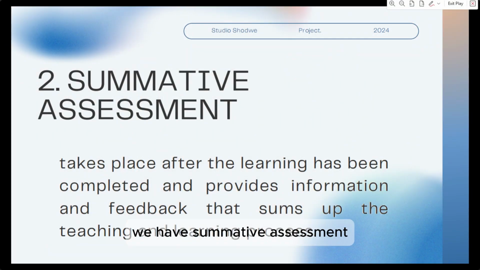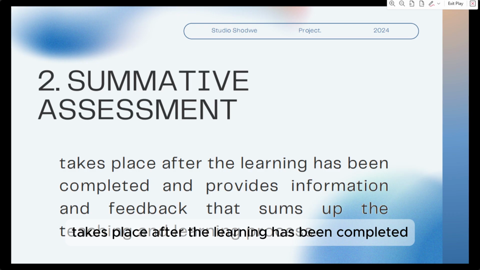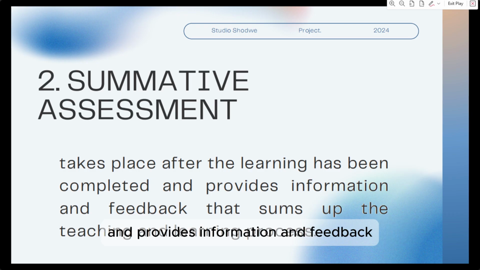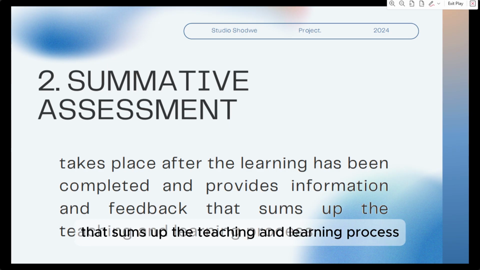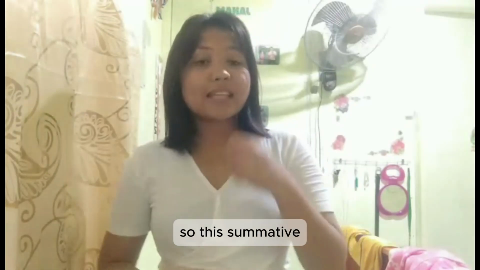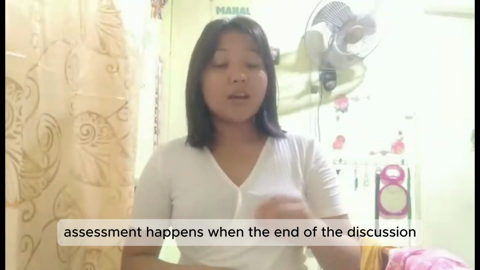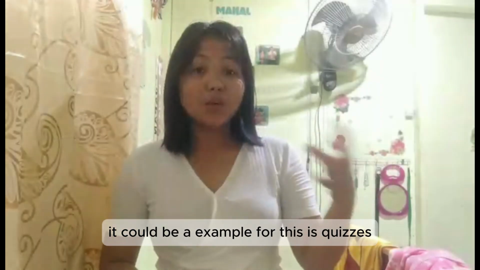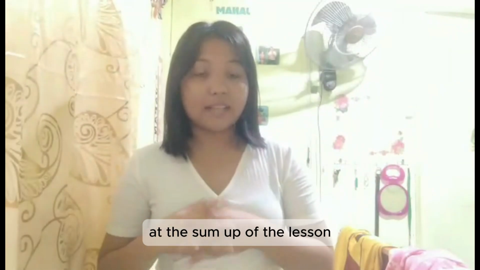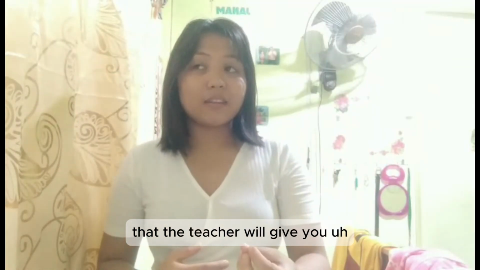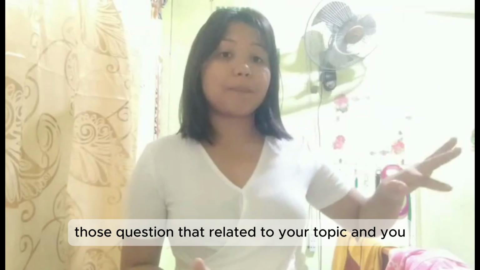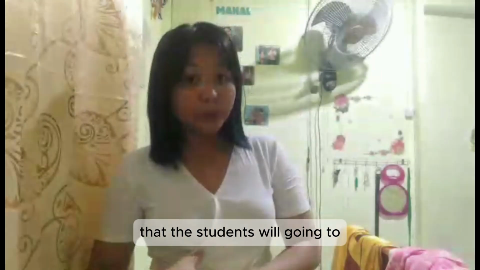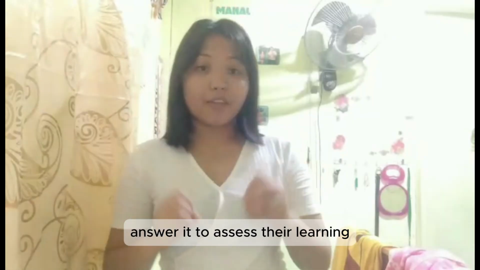So, second one, we have summative assessment. The summative assessment takes place after the learning has been completed and provides information and feedback that sums up the teaching and learning process. So this summative assessment happens at the end of the discussion. An example of this is quizzes. To sum up the lesson, the teacher will give you questions related to your topic, and the students will answer them to assess their learning.